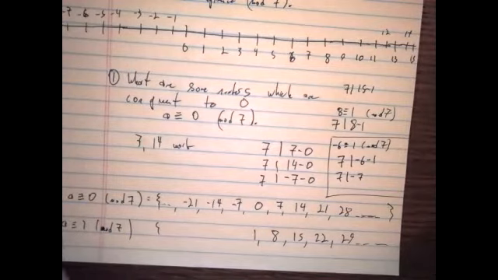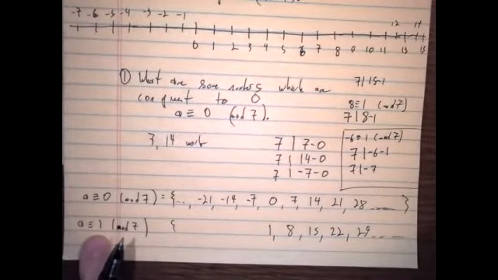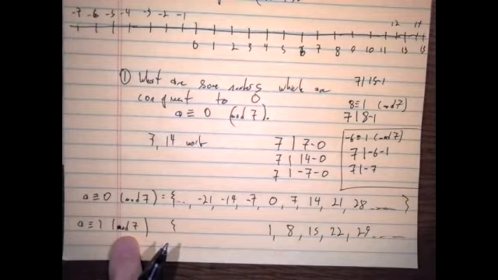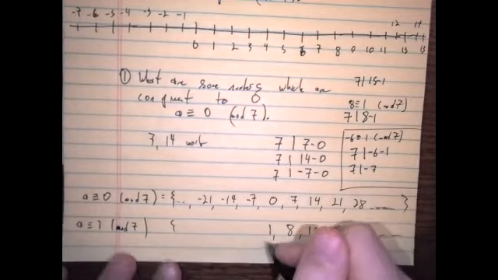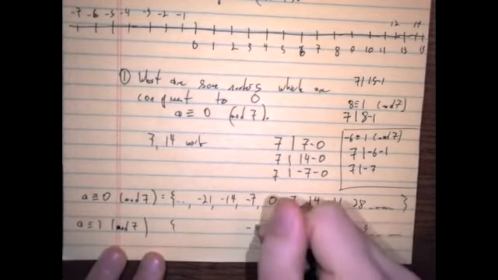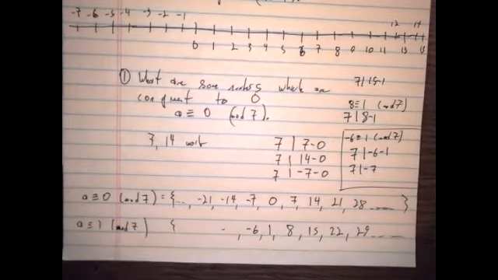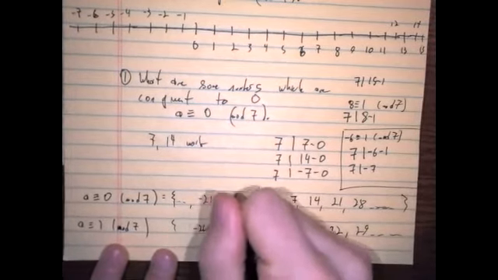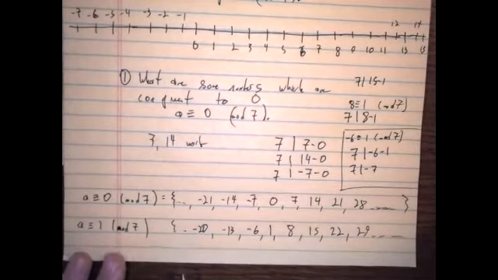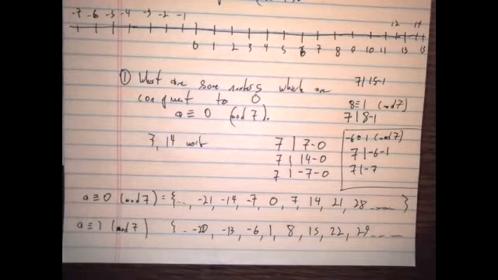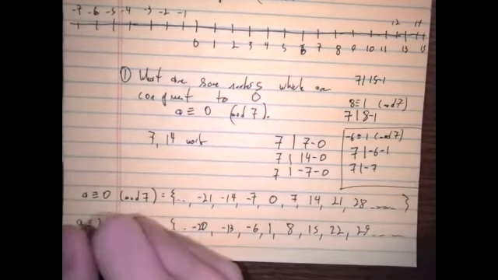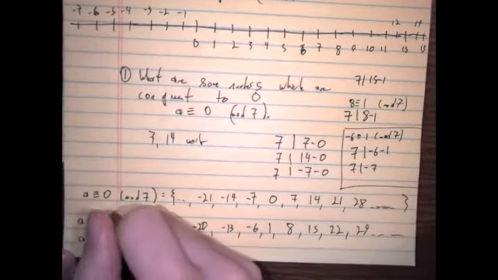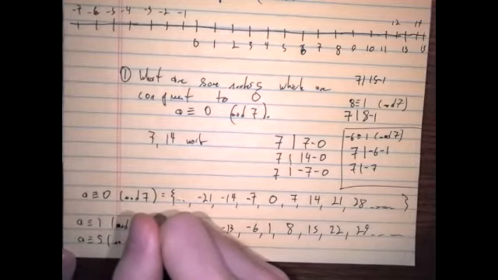So you can think of the numbers that are congruent to 1 modulo 7 as multiples of 7 plus 1. That is a reasonable way to think about it. So negative 6, negative 13, negative 20, and so on and so forth. What about, let's do A congruent to 5 mod 7, sorry.